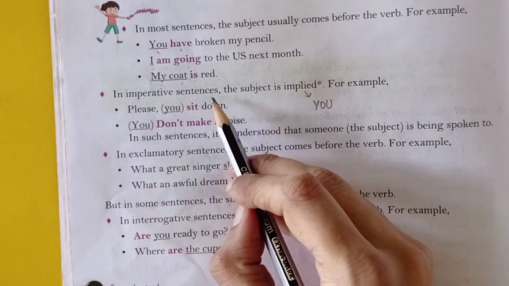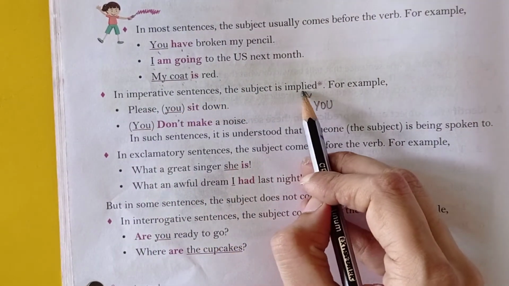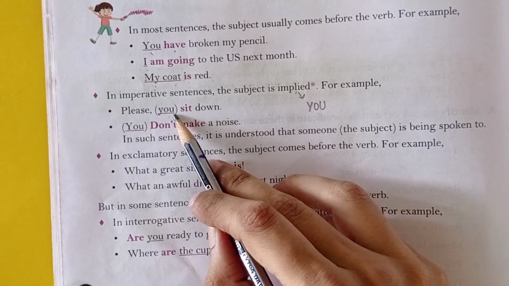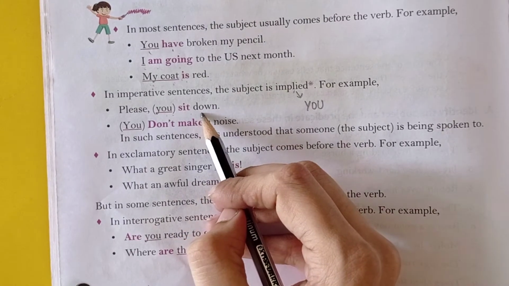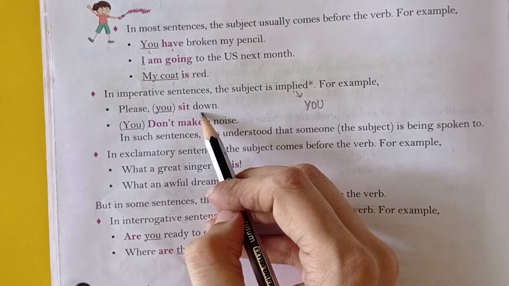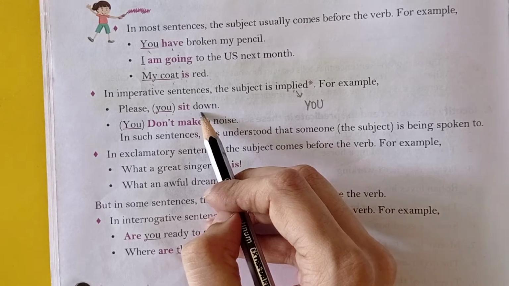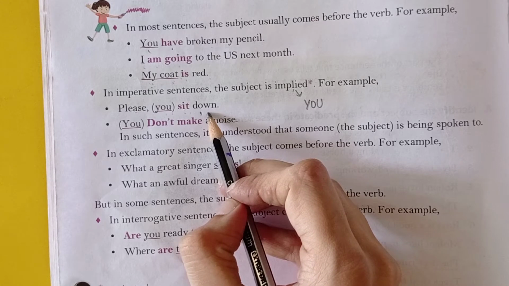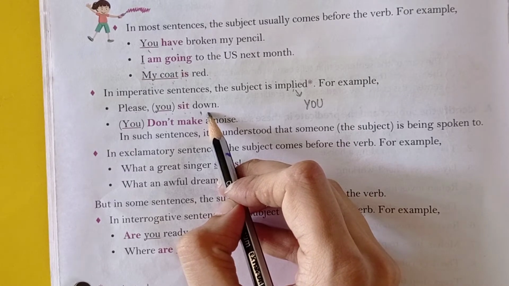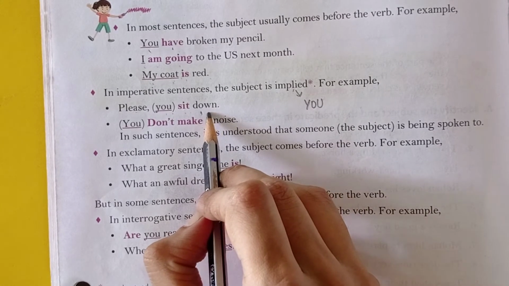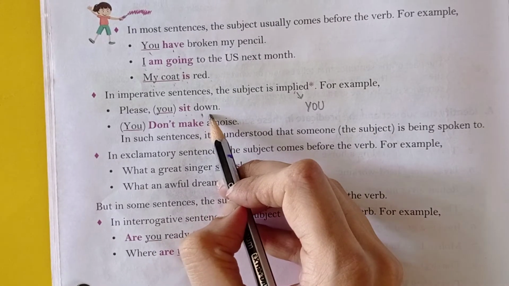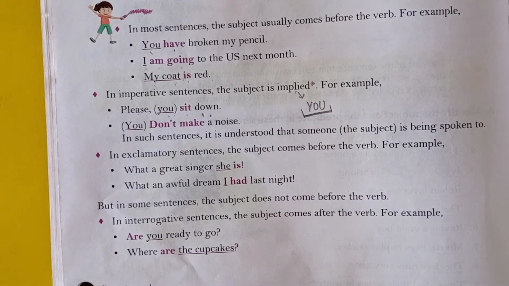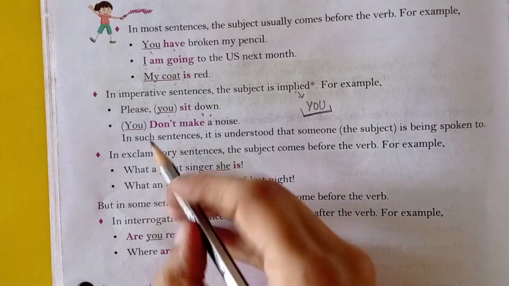In imperative sentences, the subject is implied. For example, please sit down. So as you know, imperative sentences are those in which a command or request is made. So here, please sit down is a request and there is no particular subject given here. So you have to write the subject yourself. In most cases, we take you as the subject in an imperative sentence.